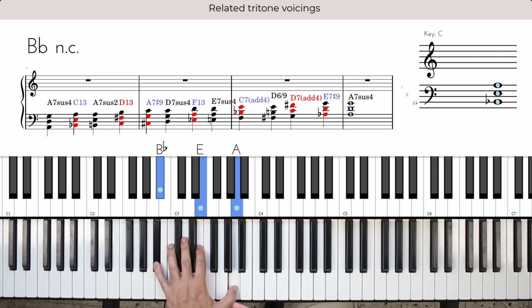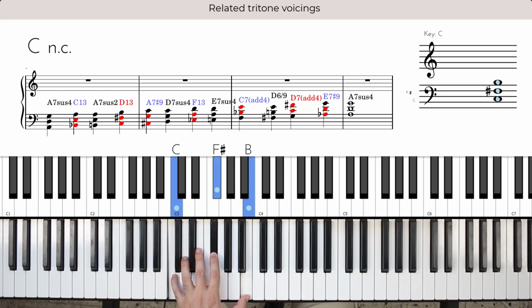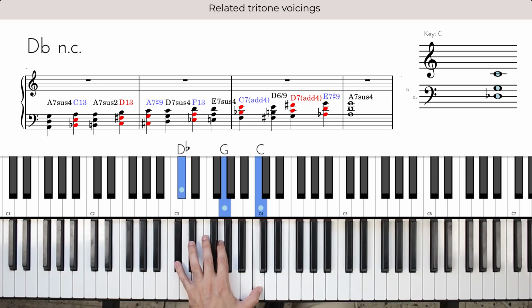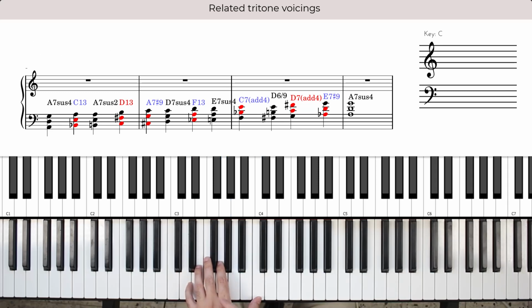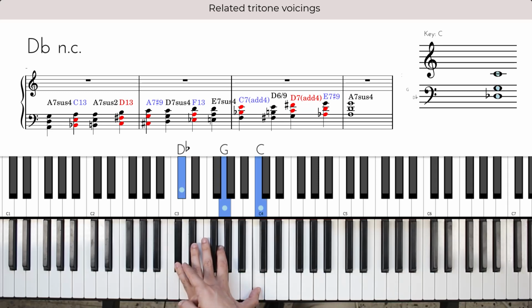Well, this would be a C 13th chord. Then I can go higher up. Right, this would be a D 13th chord, an A7 sharp 9, which is obtained by taking this voicing in fourths and dropping this lower note.